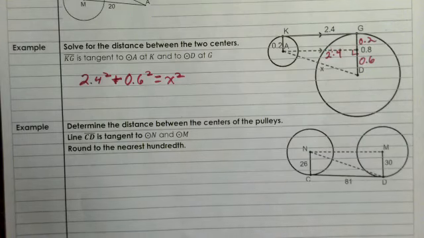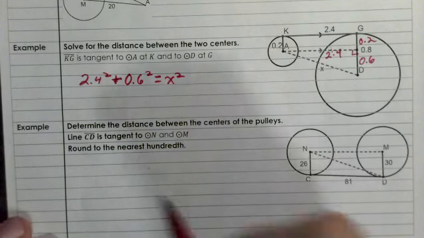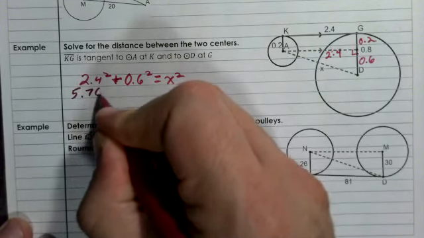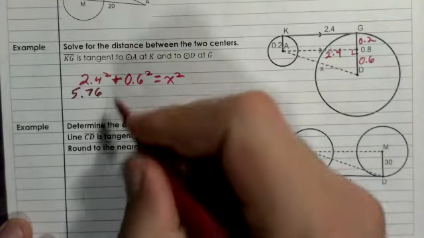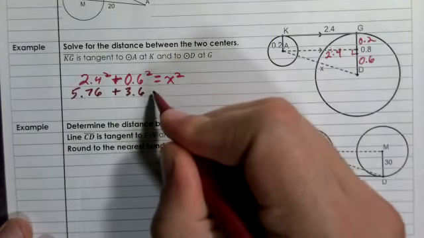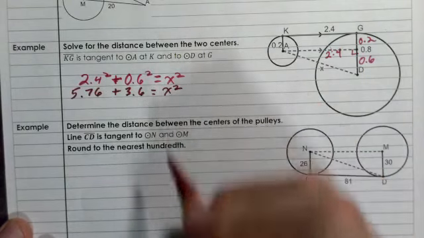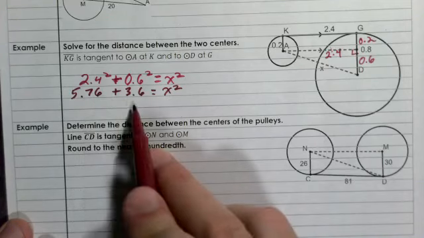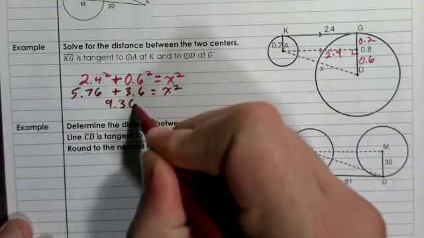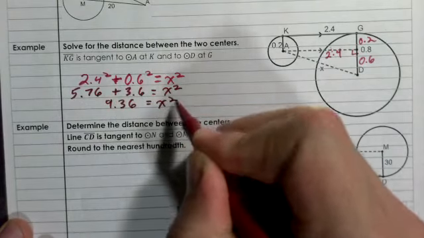So 2.4 squared I know is 5.76. Plus 0.6 squared, I know is 0.36, and that equals x squared. And then I've got to add these two together, so that's 6.12... 9.36 equals x squared.